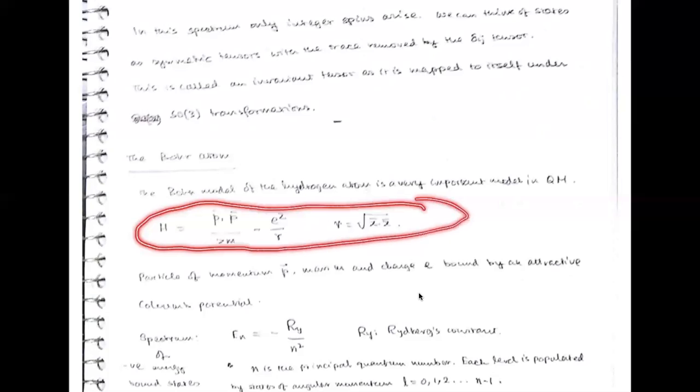This is described by the Hamiltonian of a particle of momentum p, charge e, and mass m, which is bound by an attractive Coulomb potential. So here you have the Hamiltonian. Hope this is visible; the scan does not look very good.